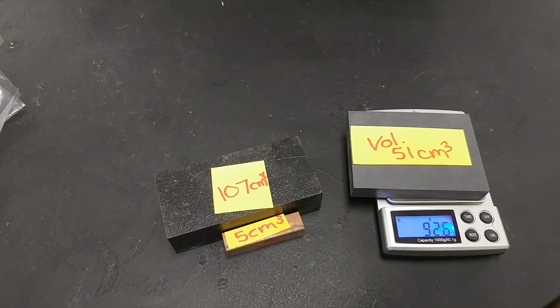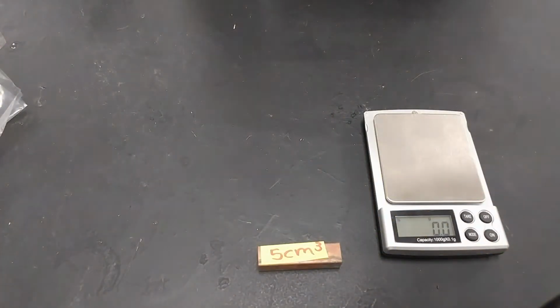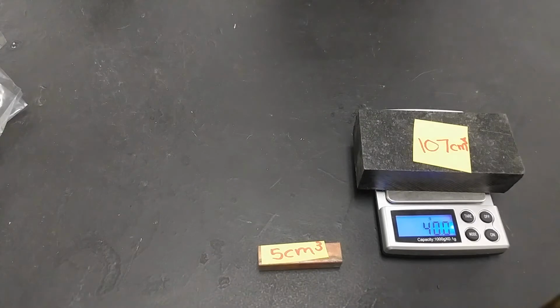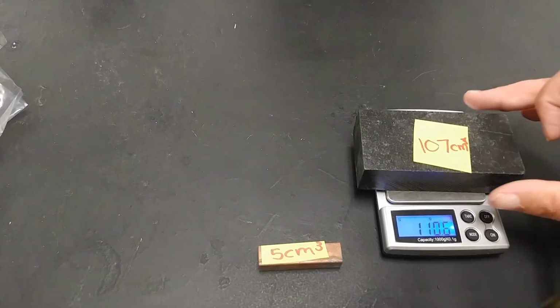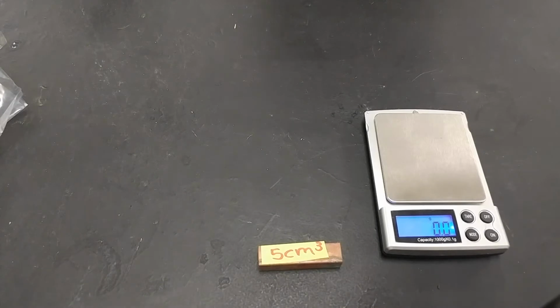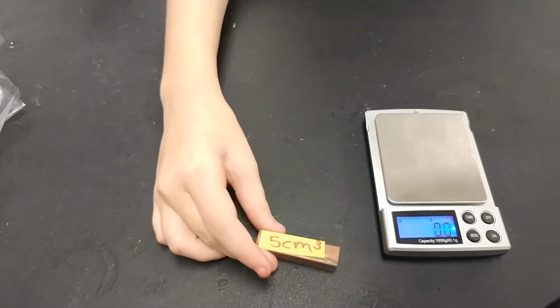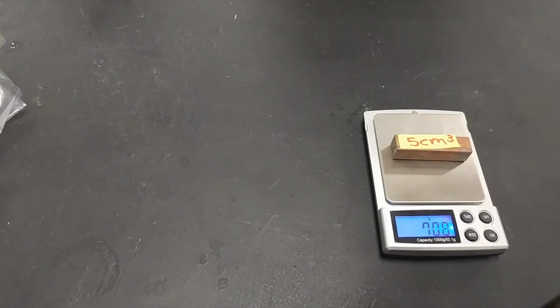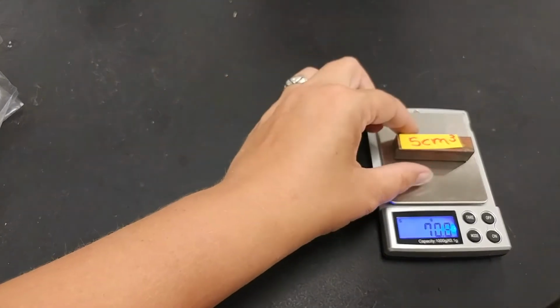It's got a volume of 51 centimeters, but the mass is 92.6. All right, so let's check our next piece. Let's find the mass, put it on the digital scale. 101.6, and let's get our last object. And that's 70.8.